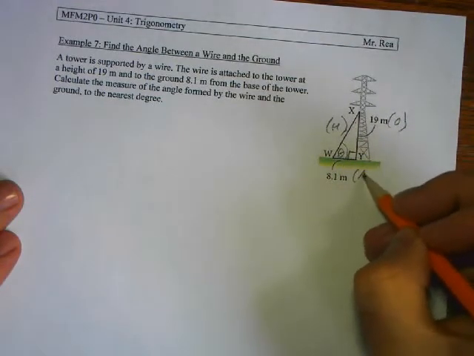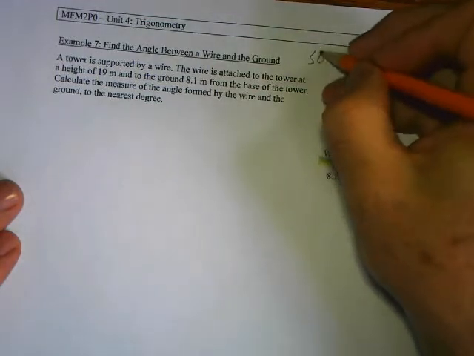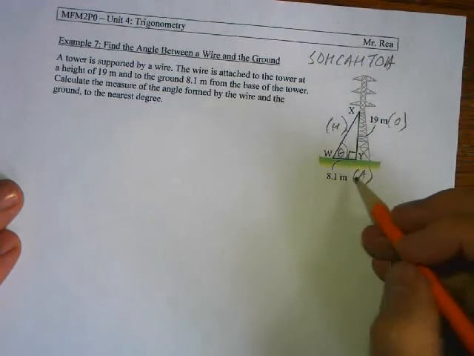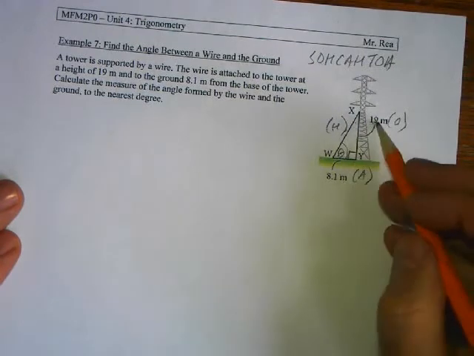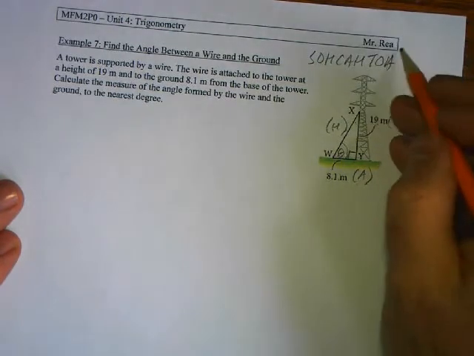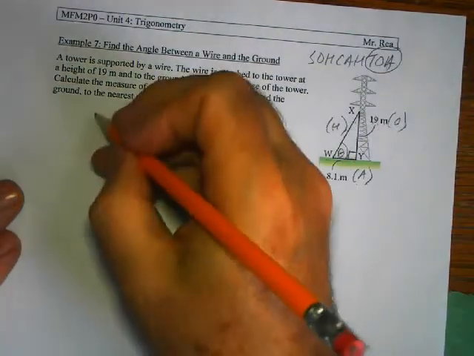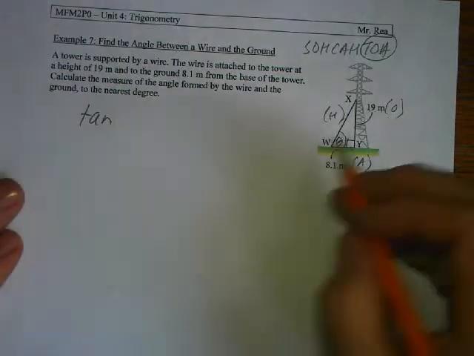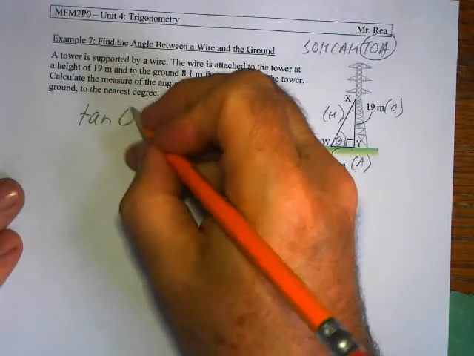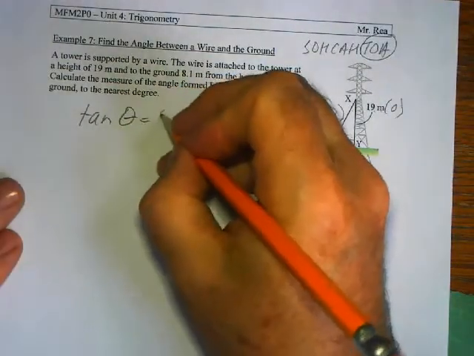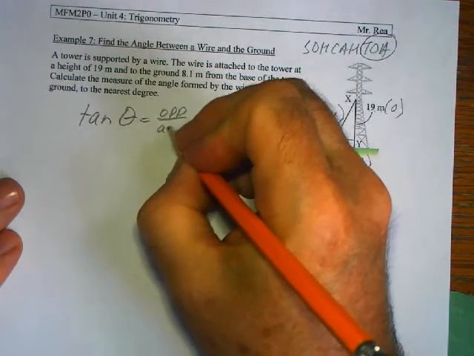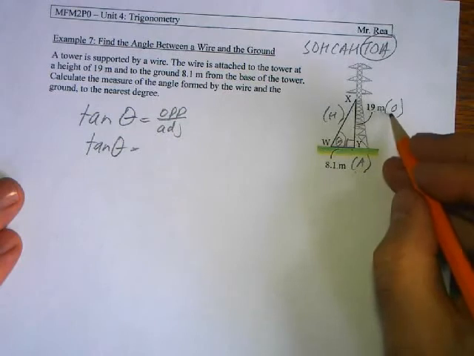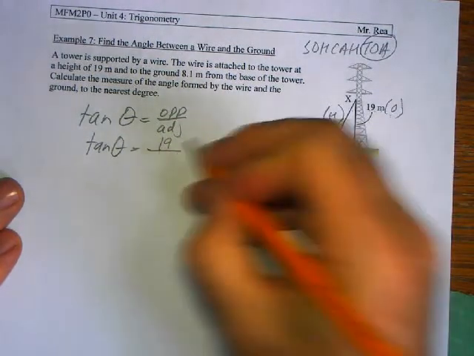So when I'm considering which ratio to use, hopefully you know, it has to be the ratio with the O and the A. So that makes it the tangent ratio. So when I write the equation out, it's going to be tan of the angle, which we don't know, tan theta, is equal to opposite over adjacent. So opposite is 19 meters, adjacent is 8.1.